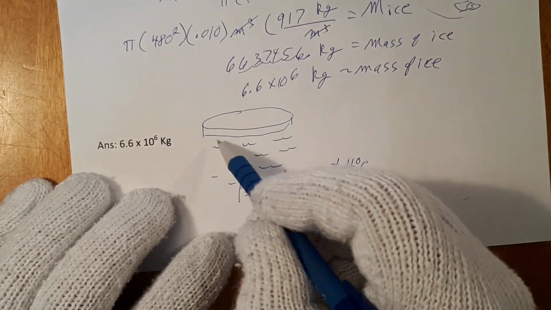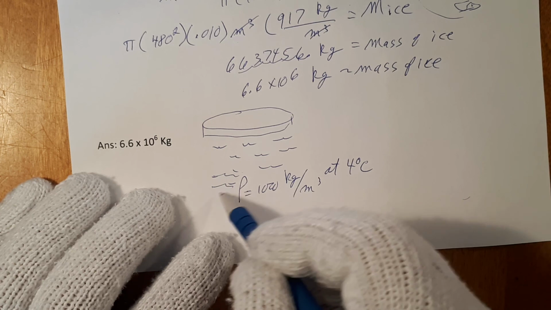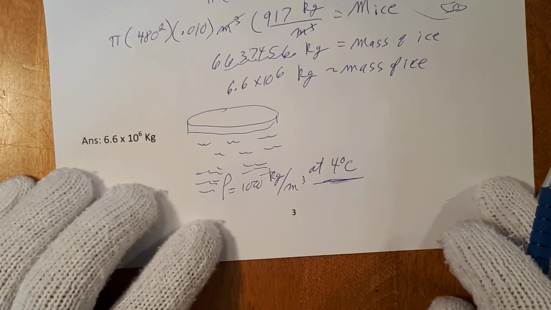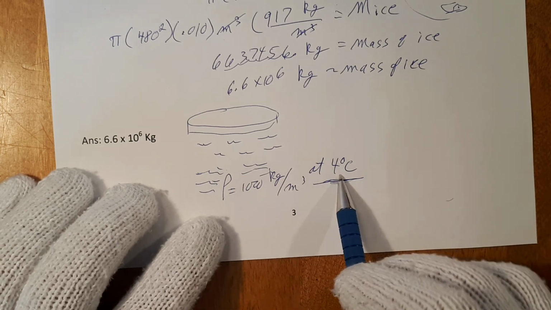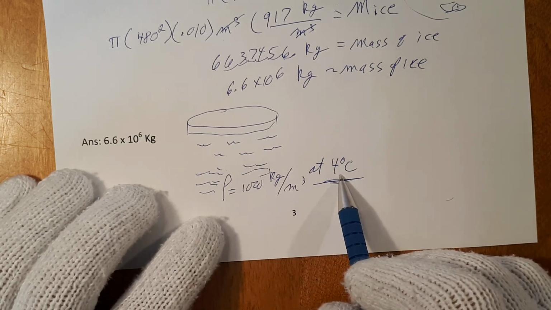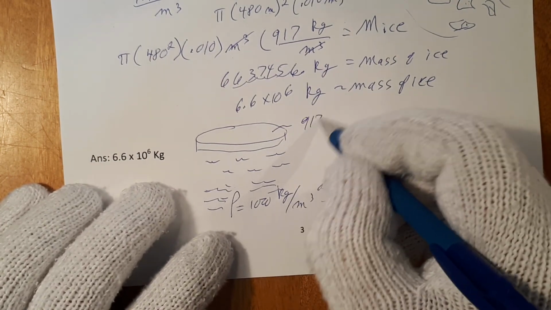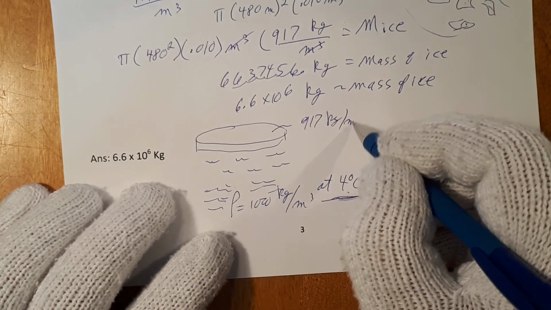So I can predict that the temperature of the water down here near the bottom of the lake is going to be 4 degrees Celsius. Again, this is unique to water. And the density of ice, 917 kilograms per cubic meter.